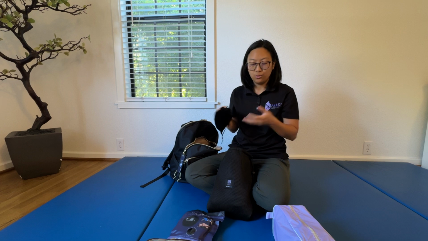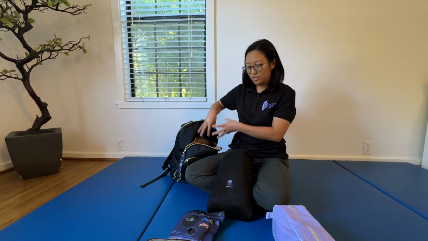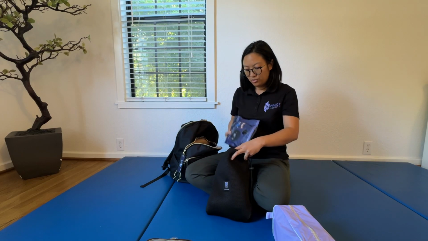Then for just my own organization, I keep my resistance bands in here just because after I'm done with the greater soft tissue stuff, or if I'm wanting to get into more specific exercises, then I just grab this out.